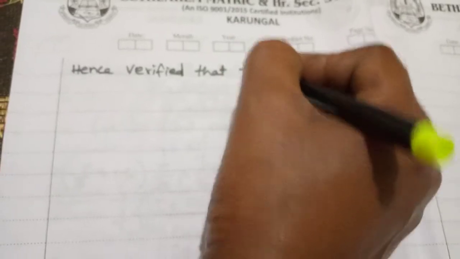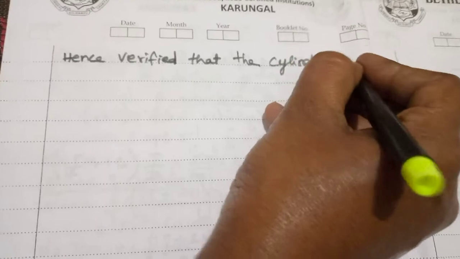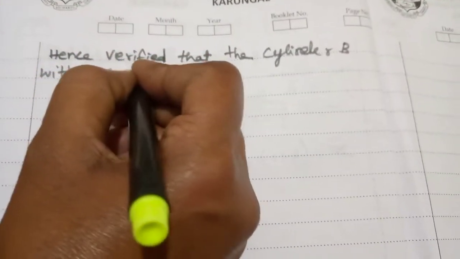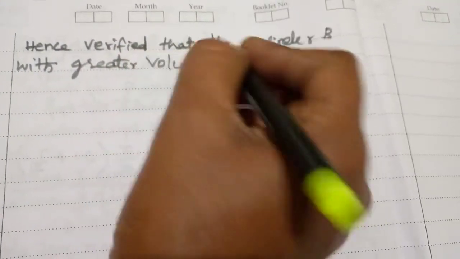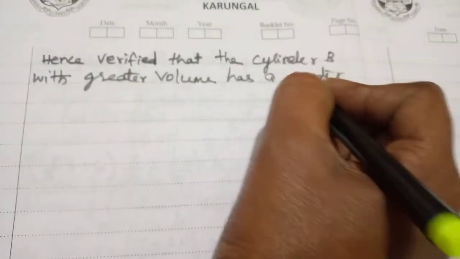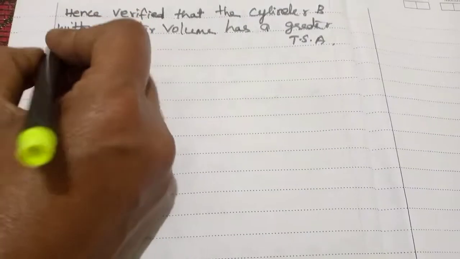the cylinder B with greater volume has a greater TSA. Next, third subdivision. Okay, what is the third subdivision?